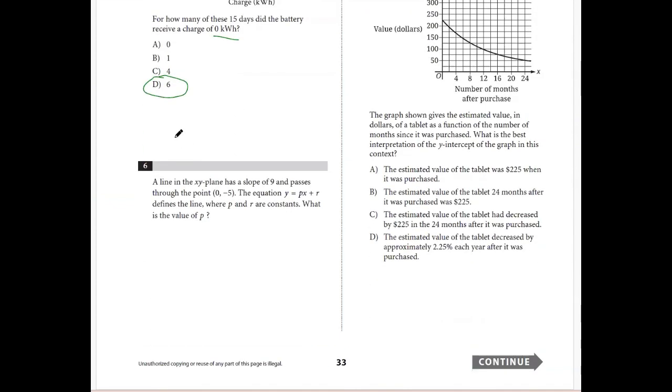The line in the xy plane has a slope of 9 and passes through the point (0, -5). The equation y equals px plus r defines the line, where p and r are constants. What is the value of p? Since we're given the slope of 9 here, and this p indicates the slope of the line graph, 9 is the correct answer.